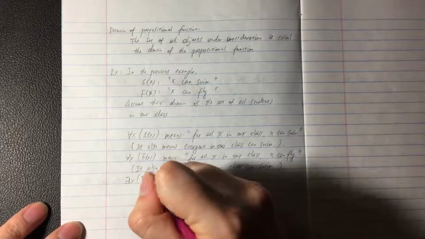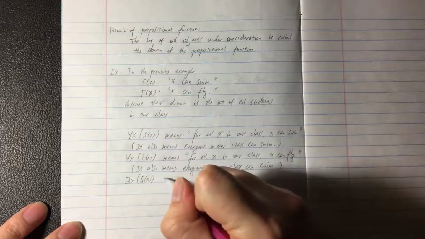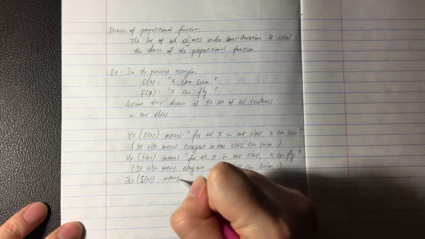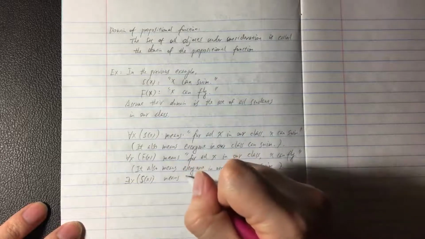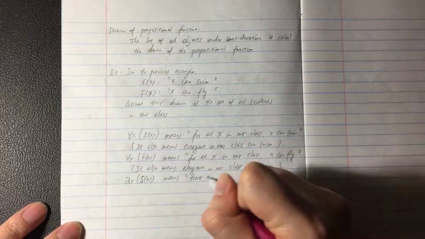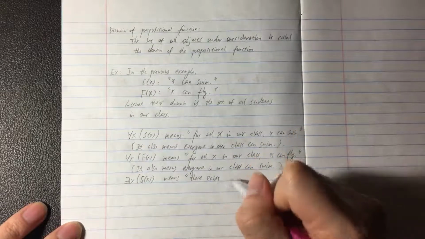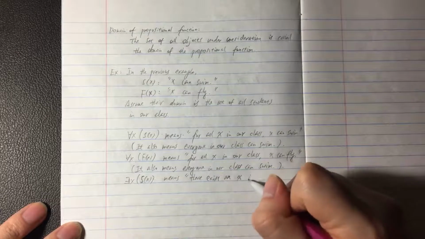There exists x, s of x. That means there exists x in our class.